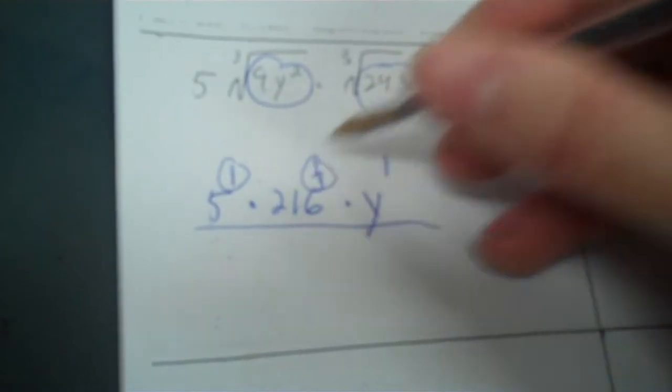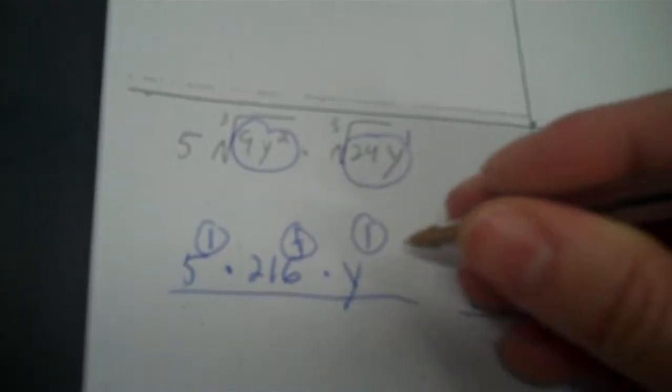The 5 does not get multiplied. It is not in the parentheses. We just put the first power on the 5. 216, 1 times 1/3 is 1/3. Y, 3 times 1/3 is 1. Now, look at your exponents. The ones that are whole, don't have a fraction, we just transfer those over. So 5 to the first and y to the first. I can forget about those.